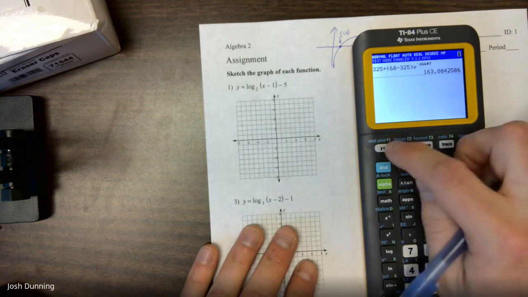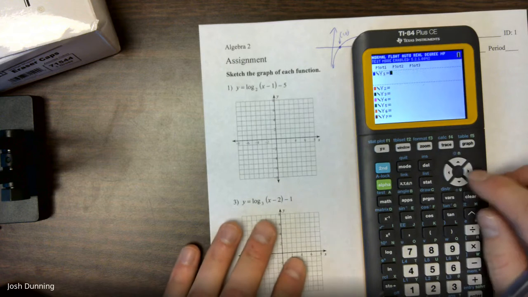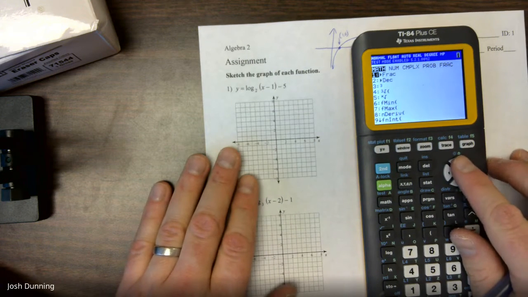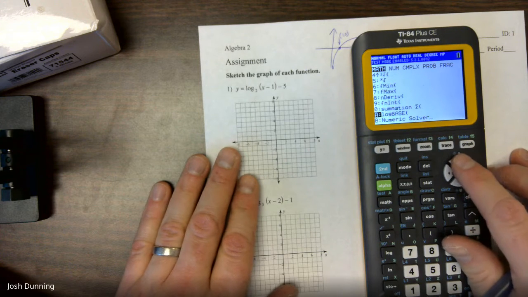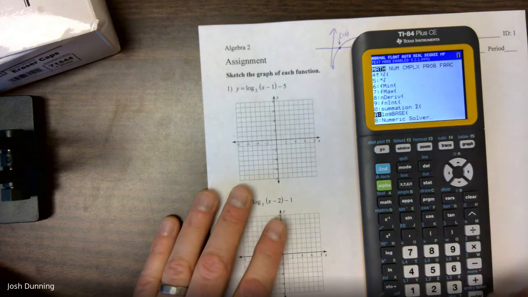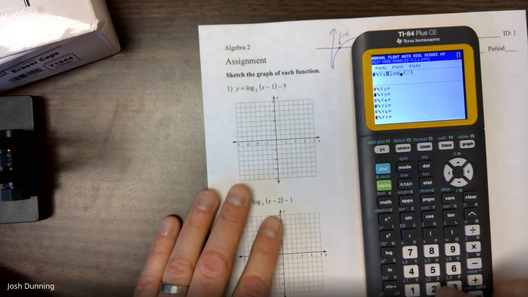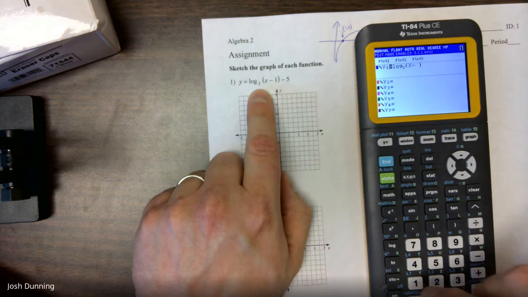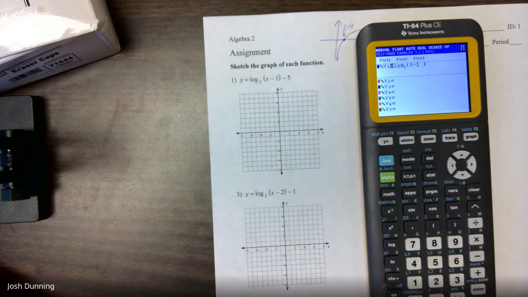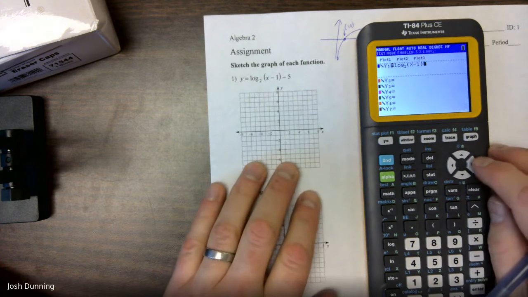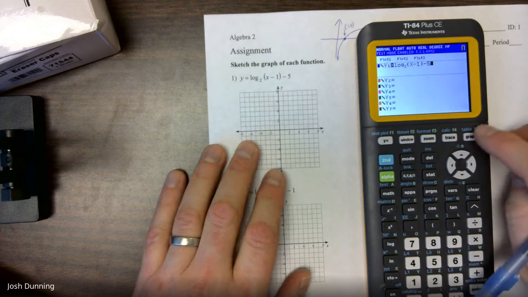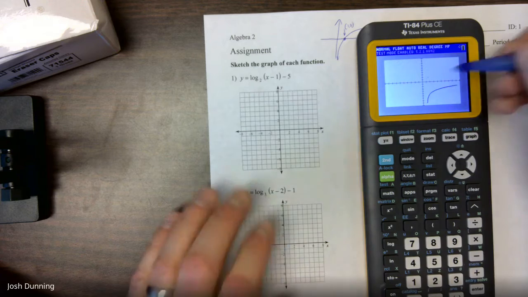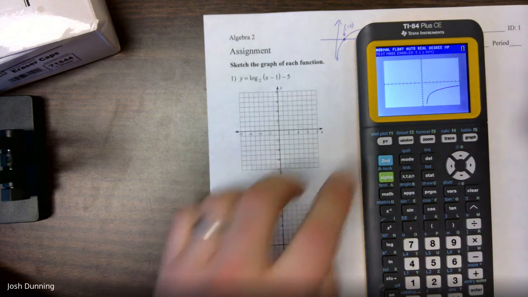So on 1, we'll go y equals. Now, for anything other than a 10 or an e for a base, we go to math, choice A, log base. Base is 2. x minus 1, minus 5. Now maybe, if you want, take a look at it. Oh, okay, so you can see it's going to be down here somewhere.